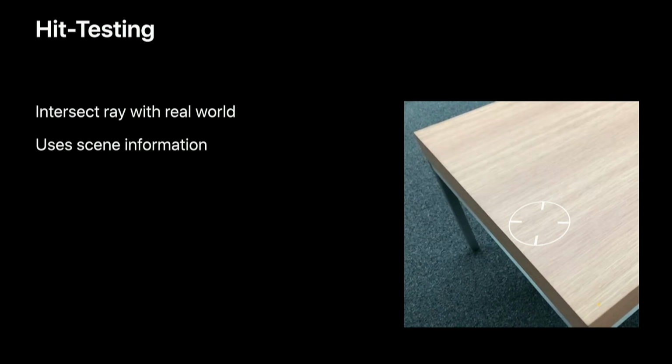ARKit uses all the scene information available, which includes any detected planes, as well as the 3D feature points that AR World Tracking is using to figure out its position. ARKit will then intersect our ray with all information that is available and return all intersection points as an array which is sorted by distance. So the first entry in this array will be the closest intersection to the camera.